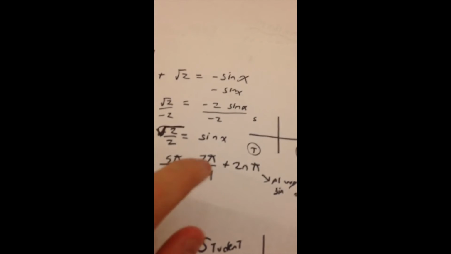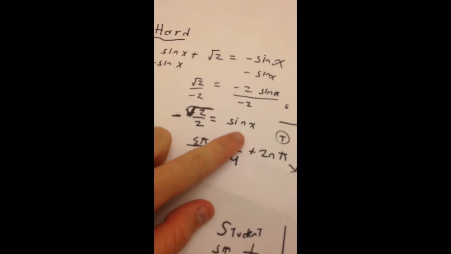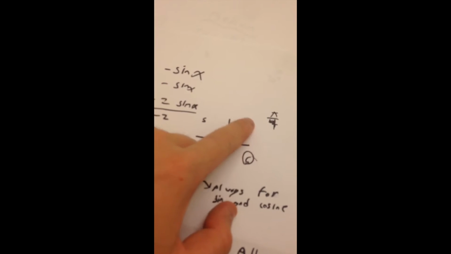So using All Students Take Calculus, we're gonna find where sin or y is negative. We know all here are positive, so it can't be here. We know sin is positive here, so sin is going to be negative in here and here, because tan is only positive here, and cosine is only positive here, leaving sin negative.